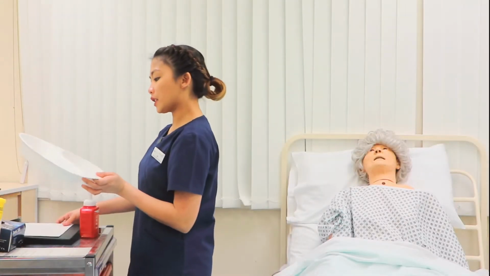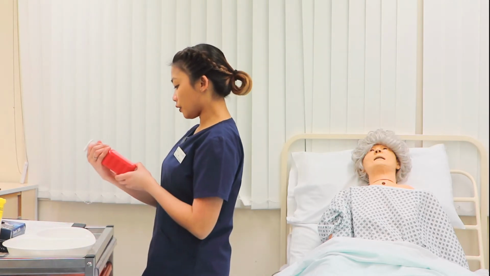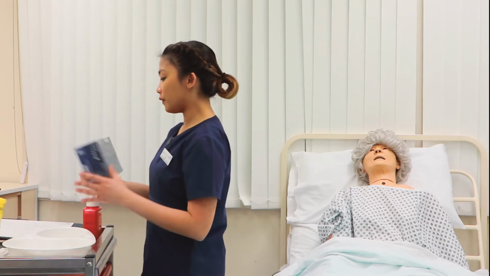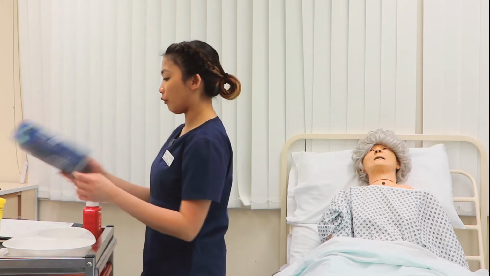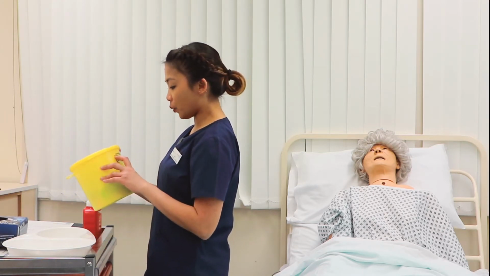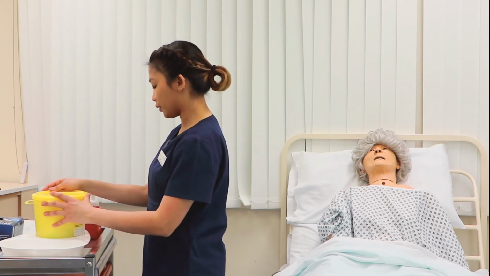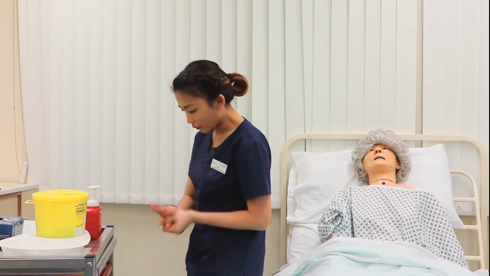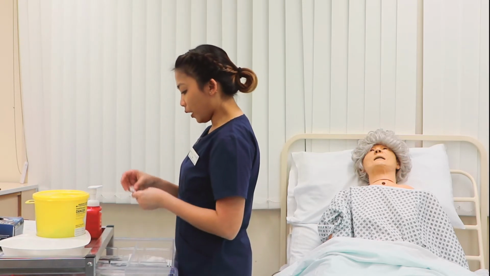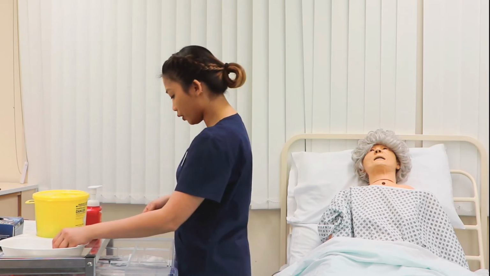I have here my tray, cleaned and disinfected within the last 24 hours, safe for me to use. Hand rub, clean, dry, and intact, expires 2024. A box of gloves, clean, dry, and intact, expires 2025. Sharps bin, dry and intact, it's not past the warning line, and I can open it 3/4 and close it 3/4 after use. Two alcohol swabs, clean, dry, and intact, and expires 2024.